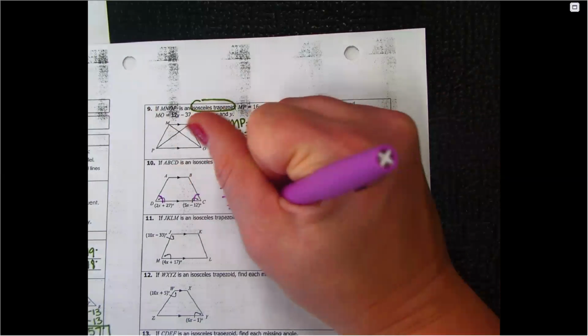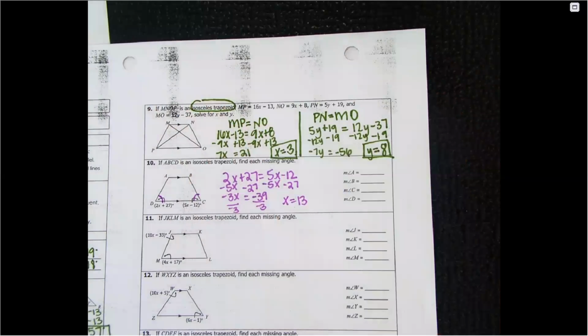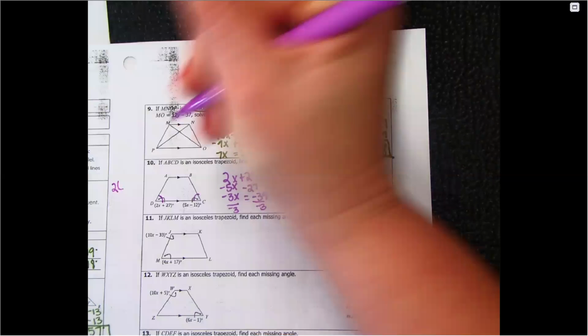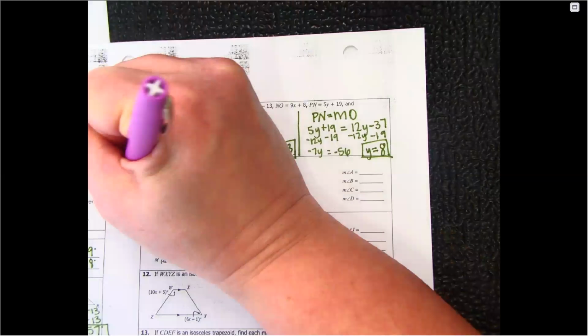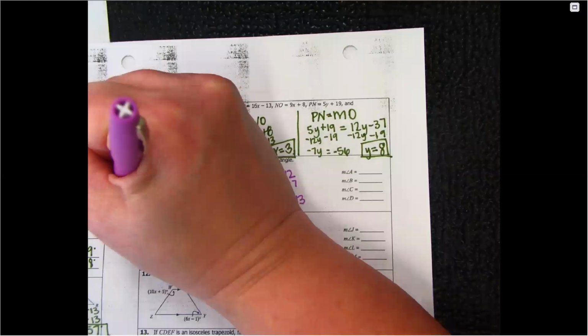So did you get x equals 13? Yeah? But that's not what they're asking for. How do we get what they're looking for? Okay, so I'm going to just pick the 2. 2 times 13 plus 27. So 2 times 13 is 26 plus 27. Did you get 53?